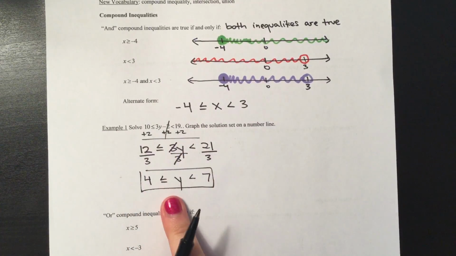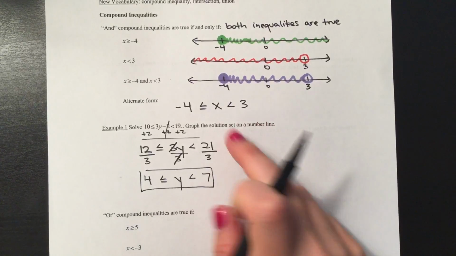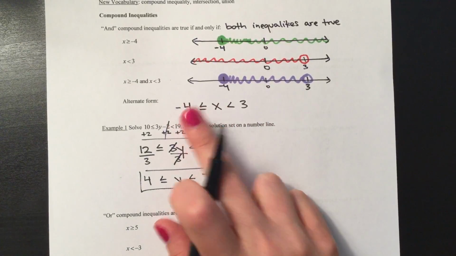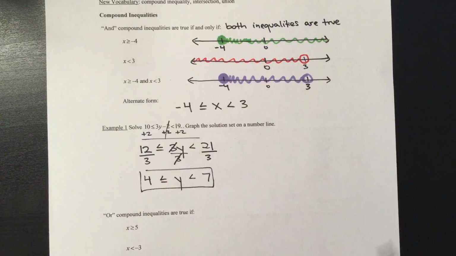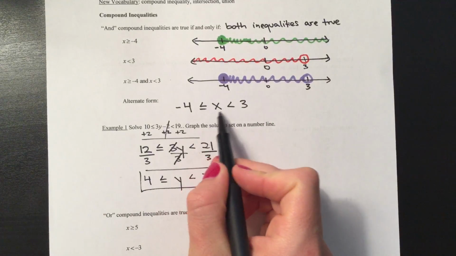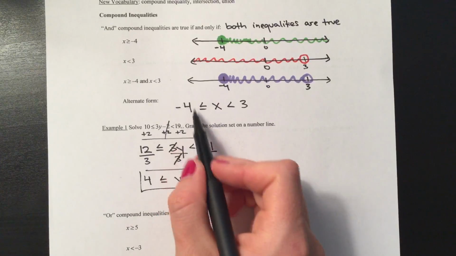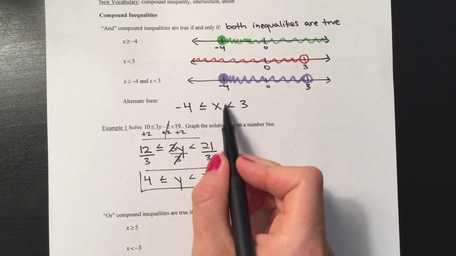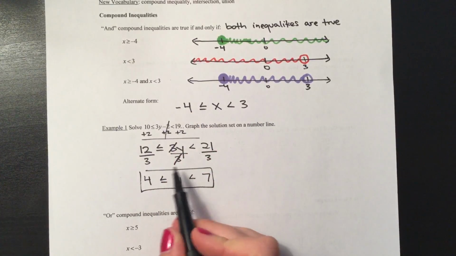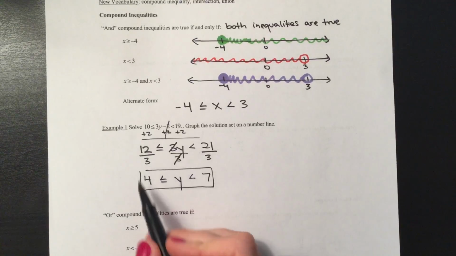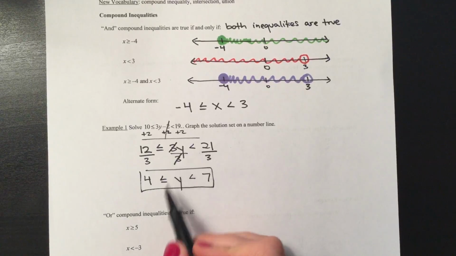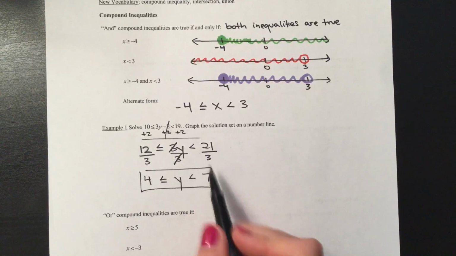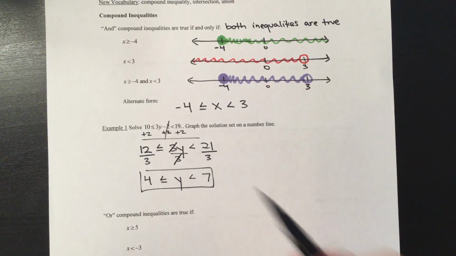And remember, like we were talking about up here, what this means is that my shaded region is going to be in between these two numbers. Okay, so you can kind of read it like forward and backward. You can read this as x is greater than or equal to -4 and x is less than 3. So this would be y is greater than or equal to 4 and y is less than 7. But it's easier just to remember, see how the y is literally written in between these two numbers? That should help you to remember that we're literally shading in between those two values.